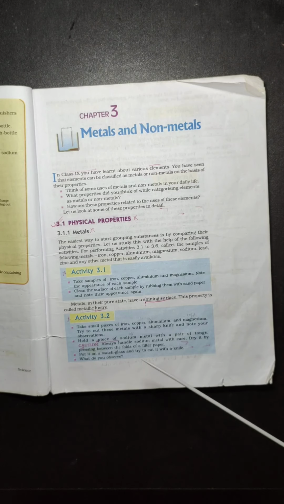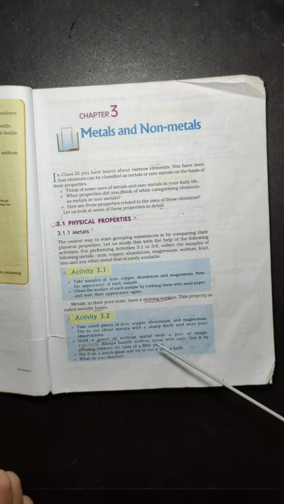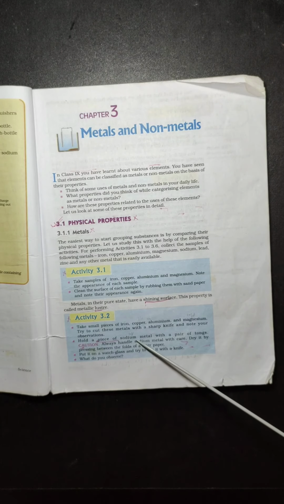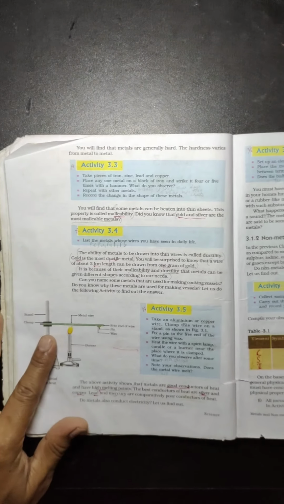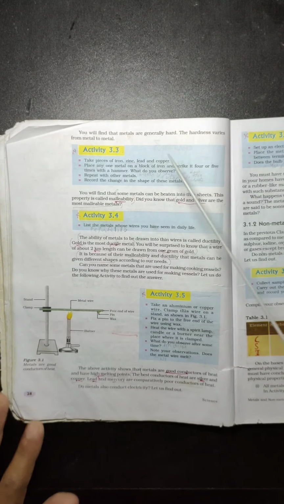Whereas if we take a piece of sodium metal and try to cut it with the help of a knife, easily it can be cut. Remember, sodium, lithium and potassium, these three alkali metals can be cut easily with the help of a knife. Then next we'll learn about activity 3.3.